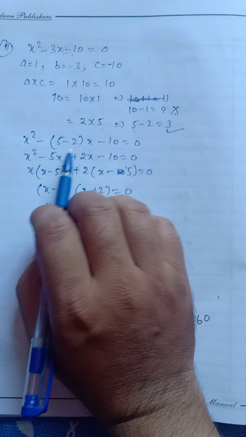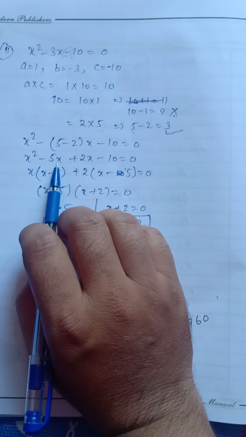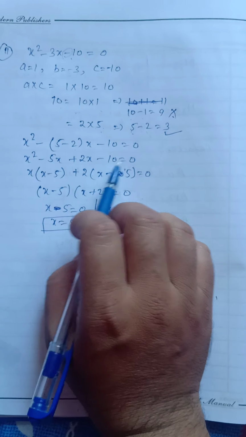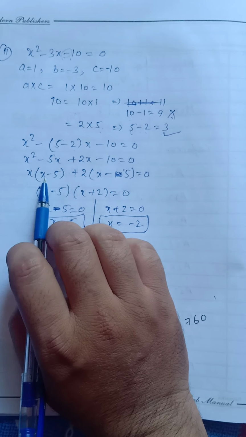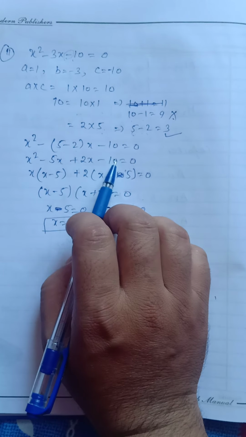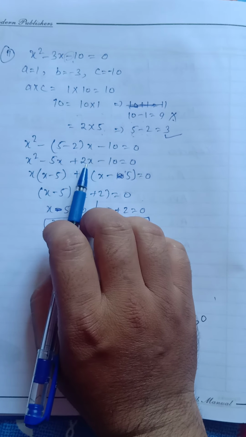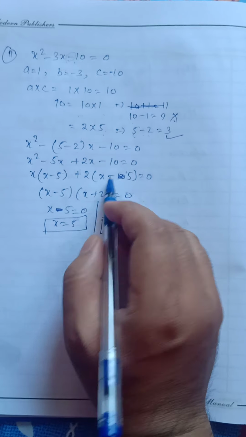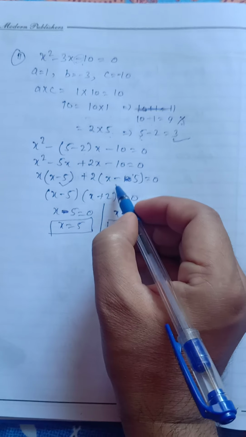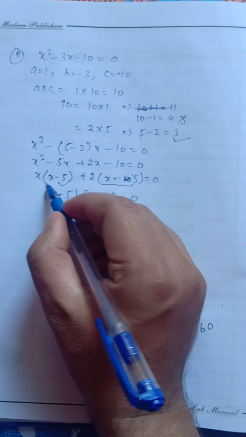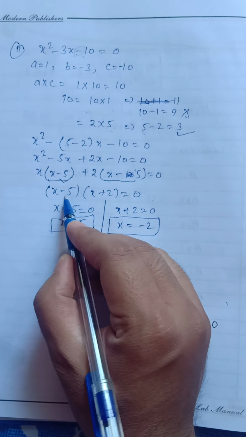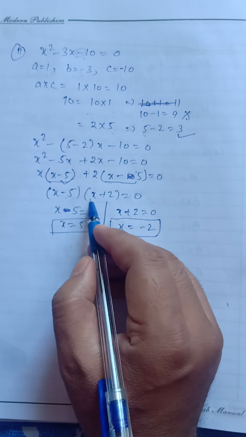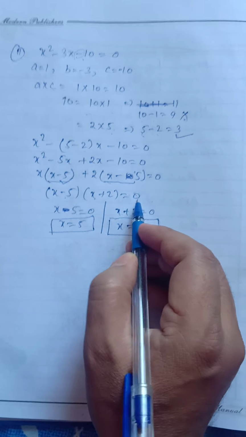Now again multiplying minus sign and x inside, we got minus 5x and plus 2x minus 10. So now taking x common from the first two terms, we got x into x minus 5. Now taking 2 as common from 2x and 10, that is x minus 5. Now these are like factors we have made, so our answer is correct. x minus 5 we will take common, and the remaining will be x plus 2, is equal to 0.